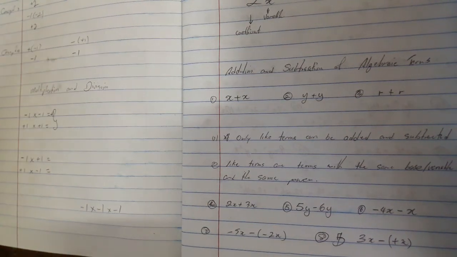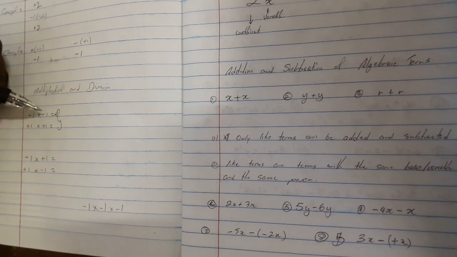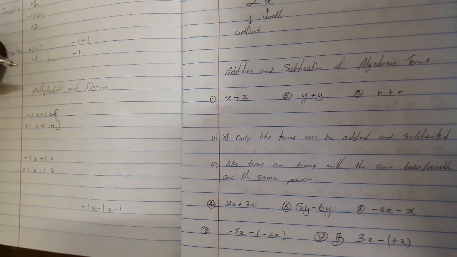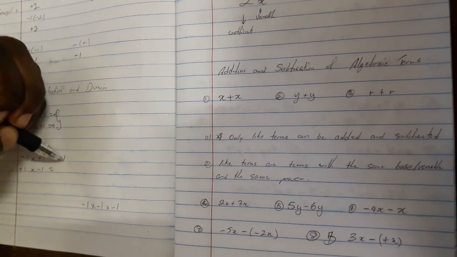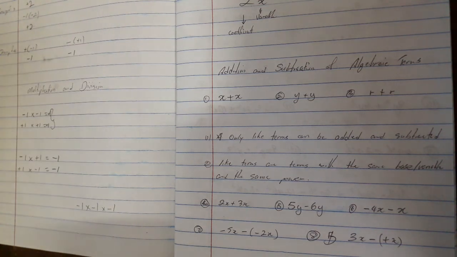Sorry about that. Only when you're multiplying terms, minus 1 times minus 1, the answer will be positive. And a positive times a positive, the answer is still positive. A negative times a positive, the answer is negative. And a positive times a negative, the answer is negative.